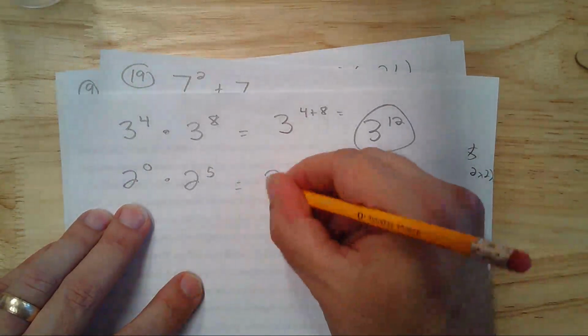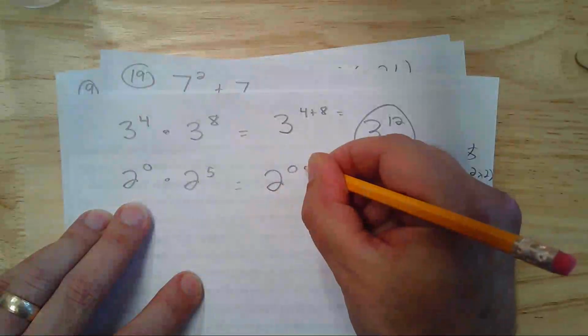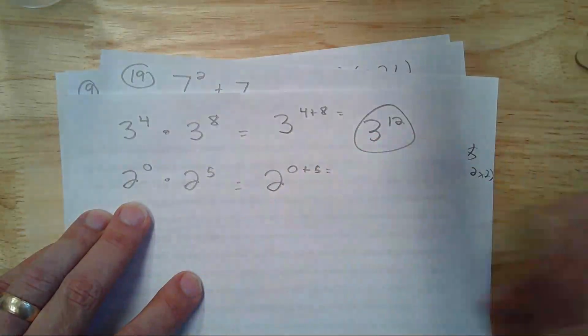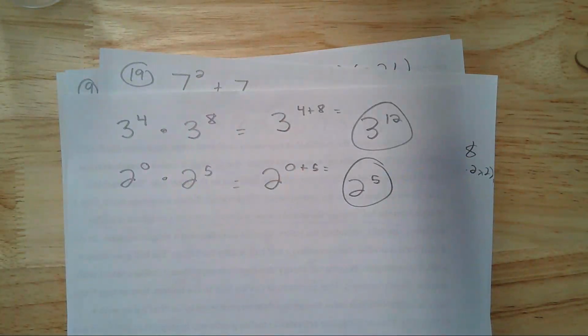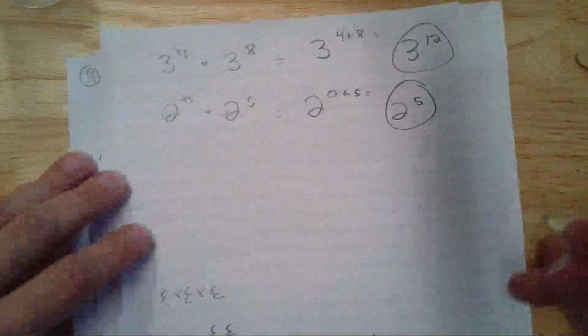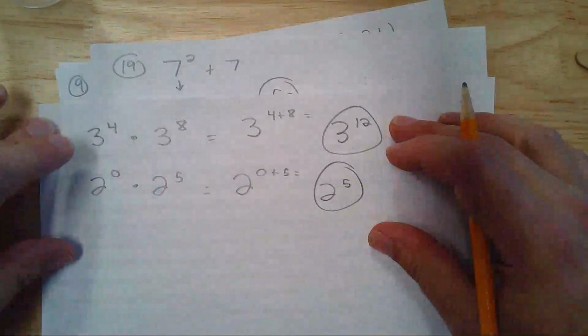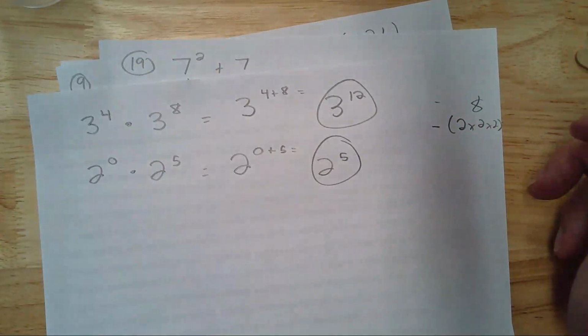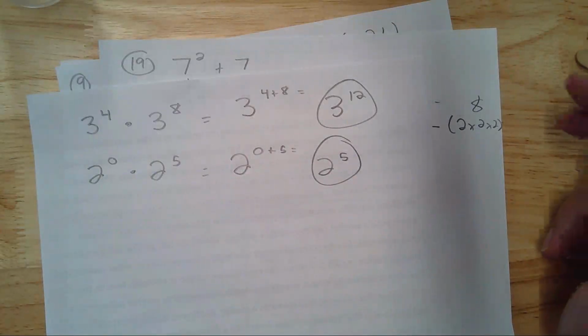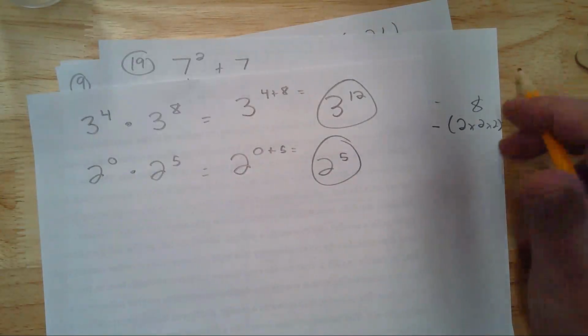This one, Sierra. 2 to the 5th. 2 to the 0 plus 5 equals 2 to the 5th. Right. Same deal. It's really not that hard. It's just remembering what to do. When the bases are the same, if we're multiplying, add the exponents.